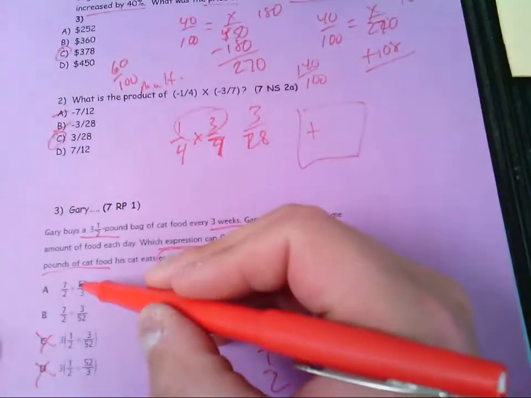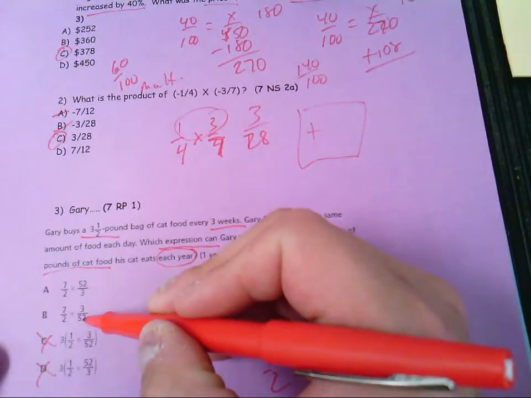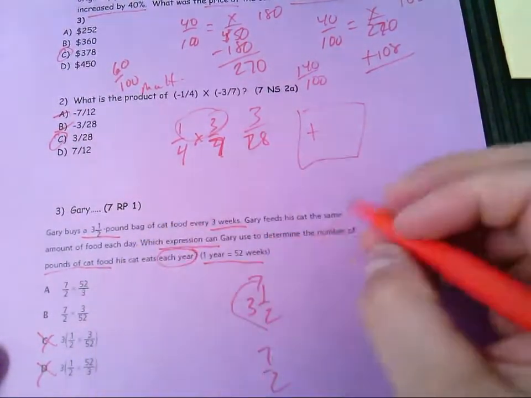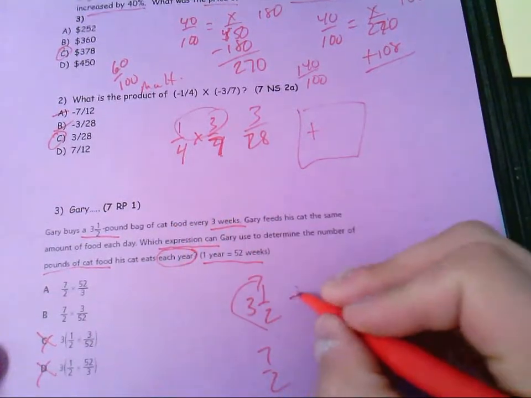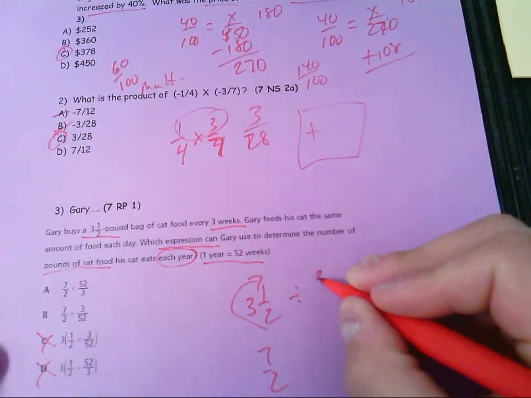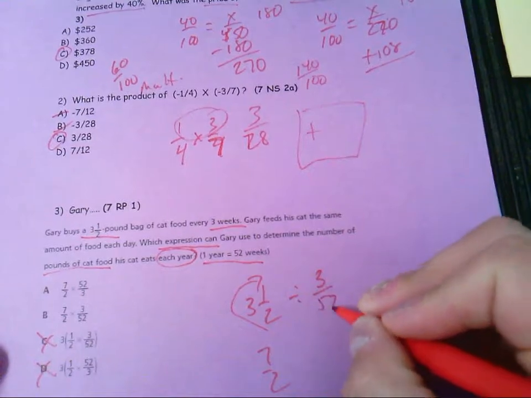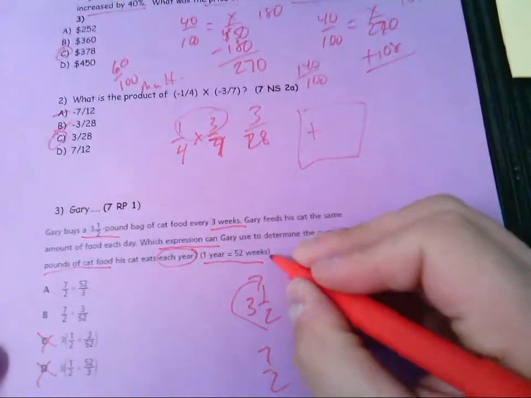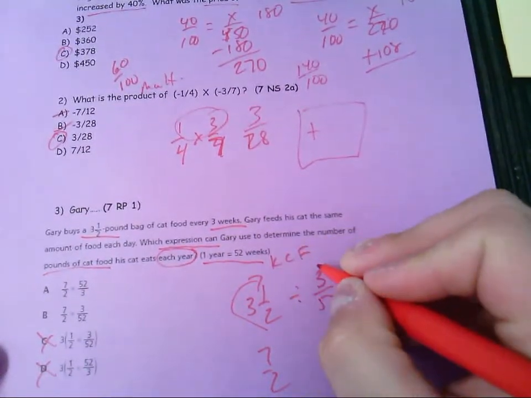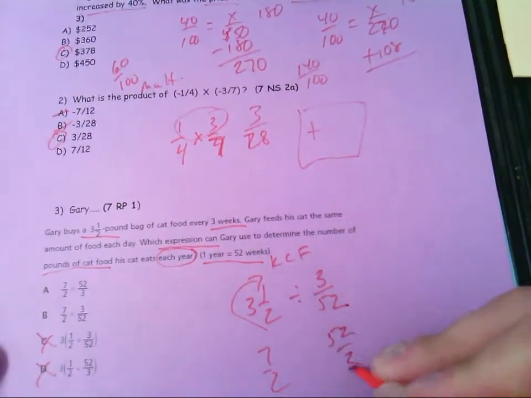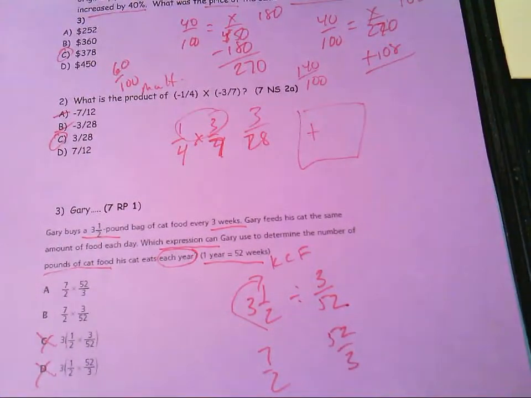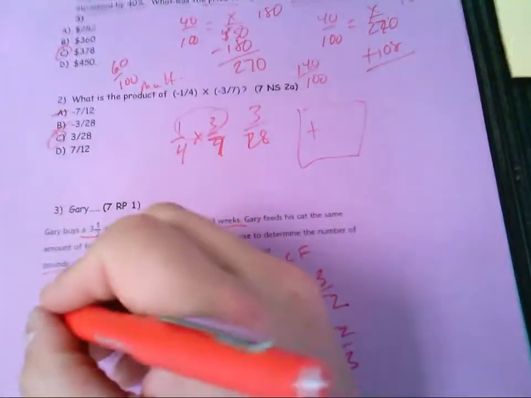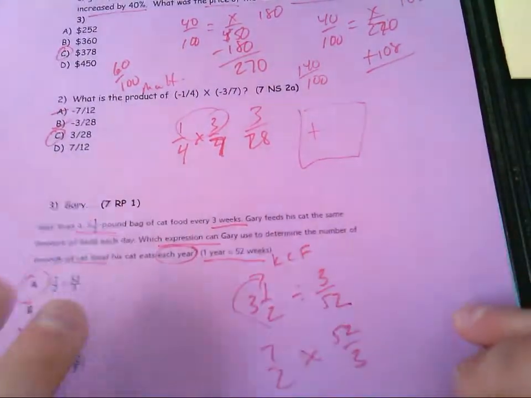Right? So then it comes down to, is it 52 over 3 or is it 3 over 52? In this particular case, it's 3 weeks, so you would be dividing by 3 weeks, but 3 weeks out of the 52. And when you multiply, you keep change flip. So you would take 52 and divide it by 3 to figure out how many 3's get into 52. And then you would multiply that by 7 over 2. So the answer to this is A.